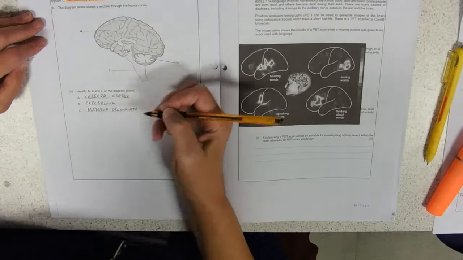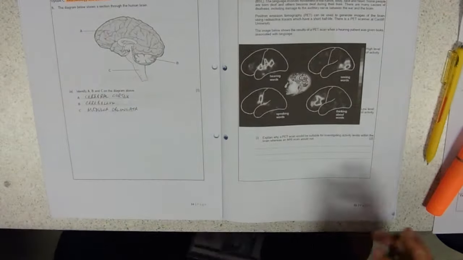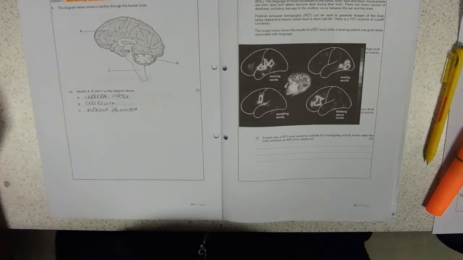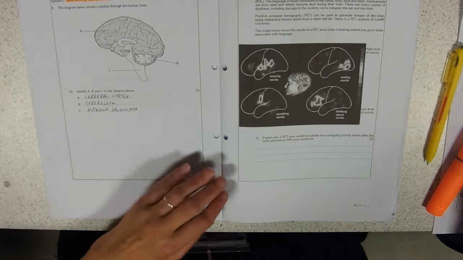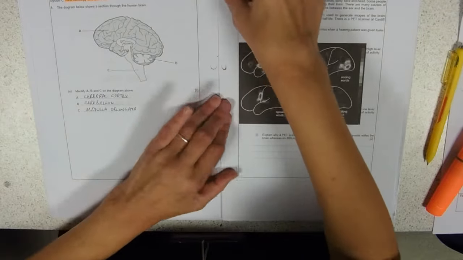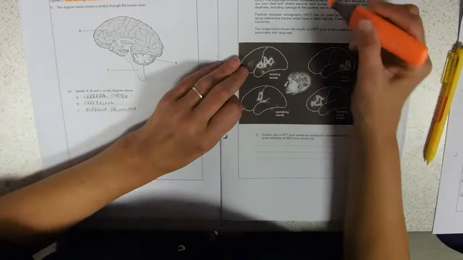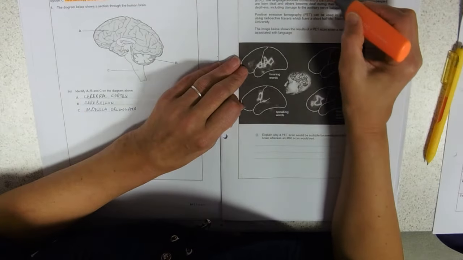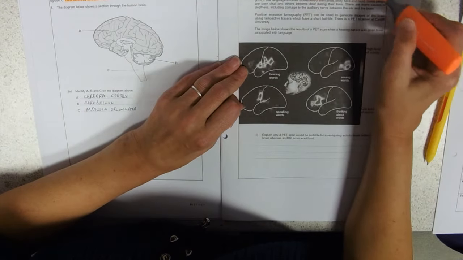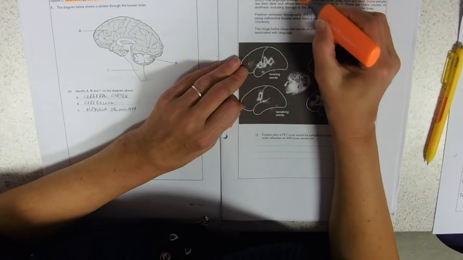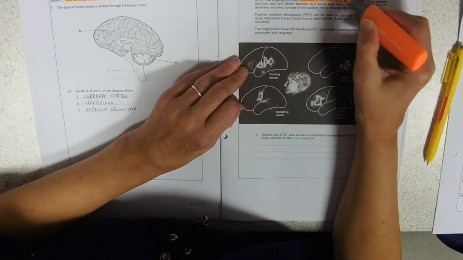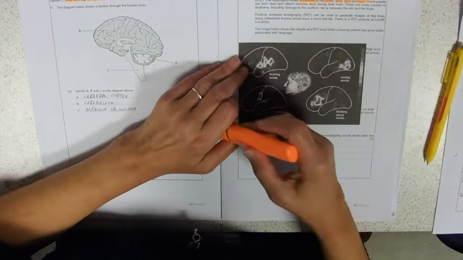I know that on some of the PowerPoints it just says medulla, but what it means is medulla oblongata. So then we come on to a bit of information. We've got some deaf adults in the UK who use British Sign Language. It involves movement of the hands, body, face and head.